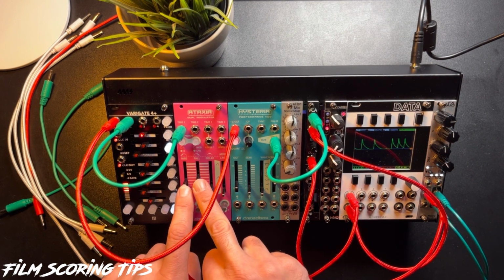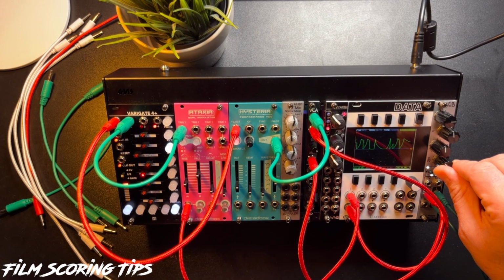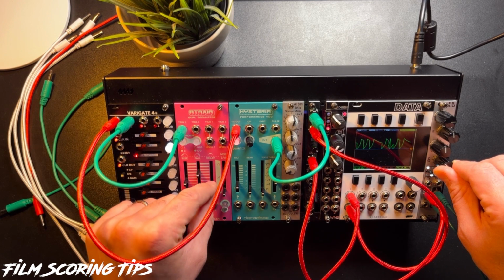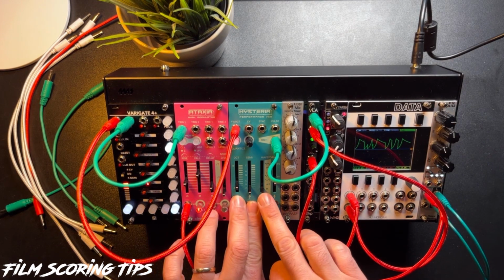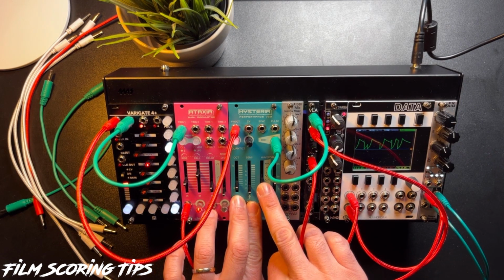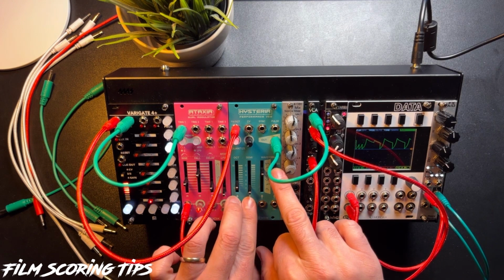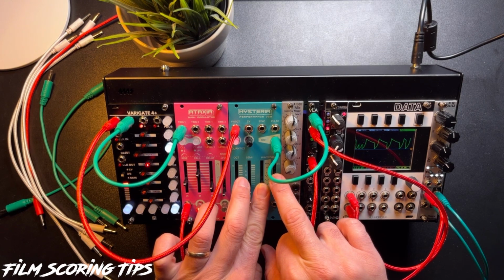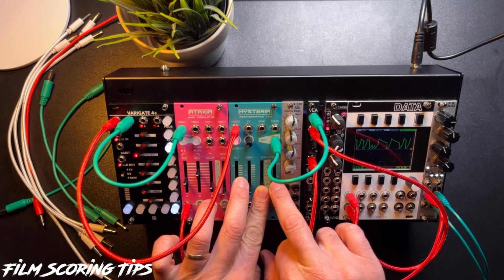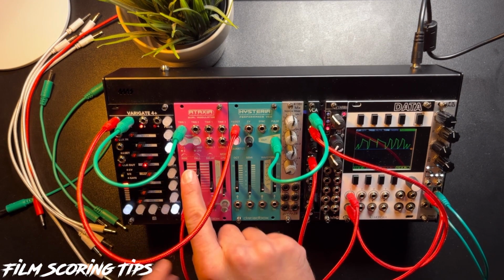Let's increase the attack. Let's change the shape of the waveform. It sounds nice.